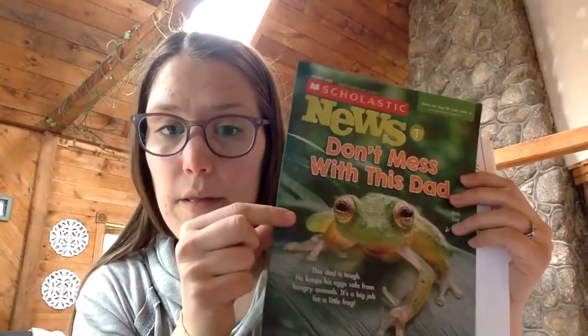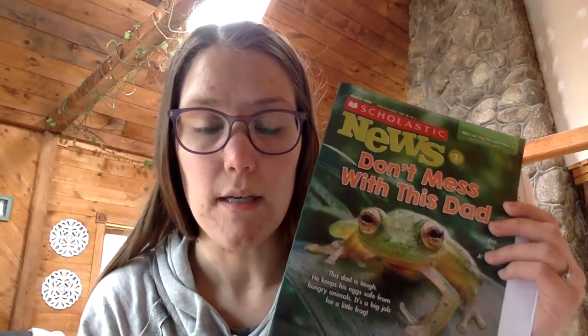So you can do this two ways. You can read along with me to the actual magazine, or if you'd like, you can read it on a screen on your computer.